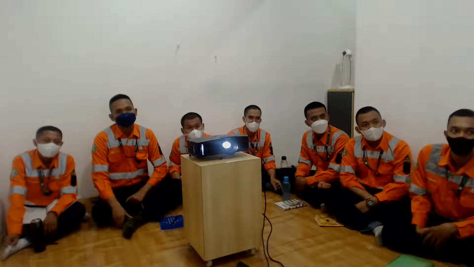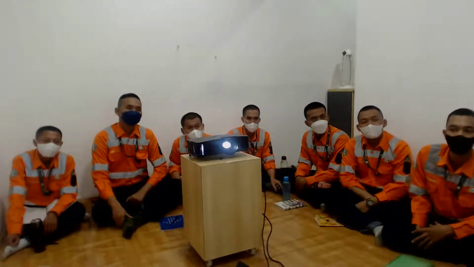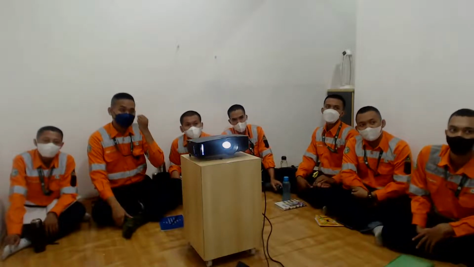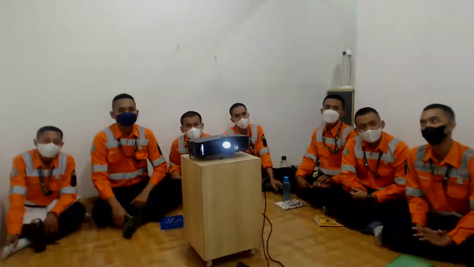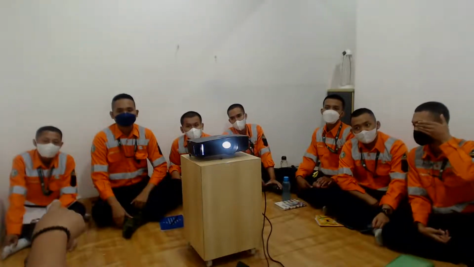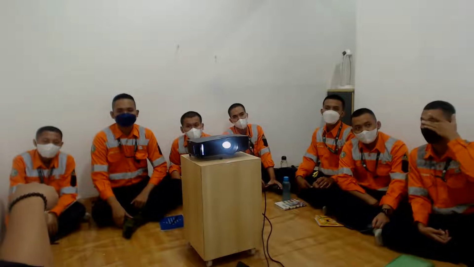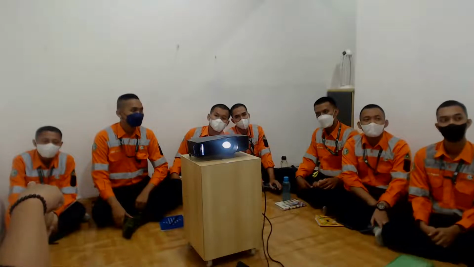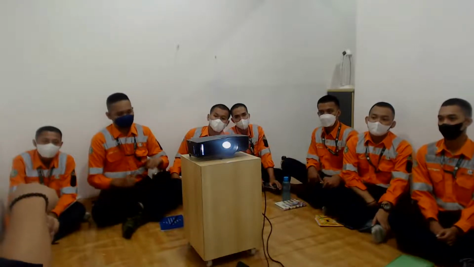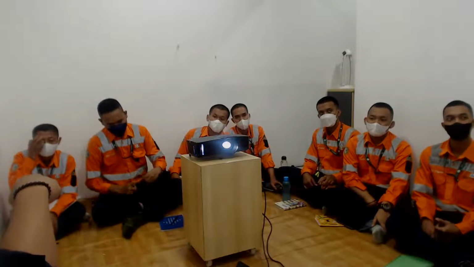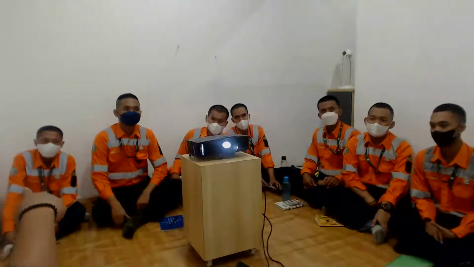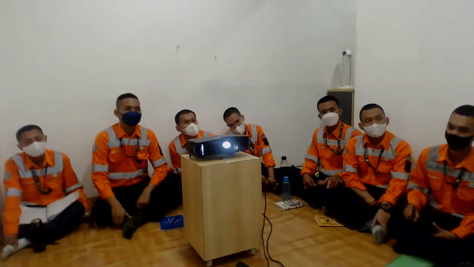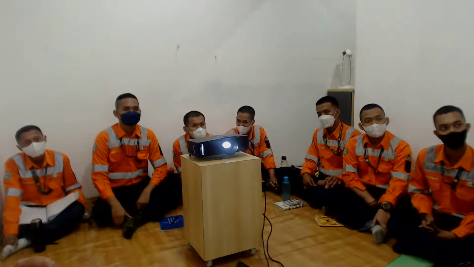Drafting board or T-square. T-square. Square means siku. T-square is at 90 degrees. Like this. This is 90 degrees.